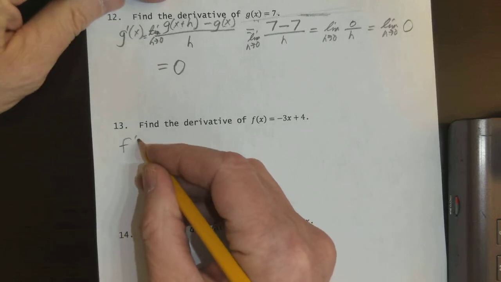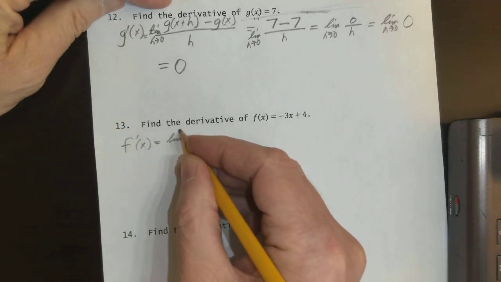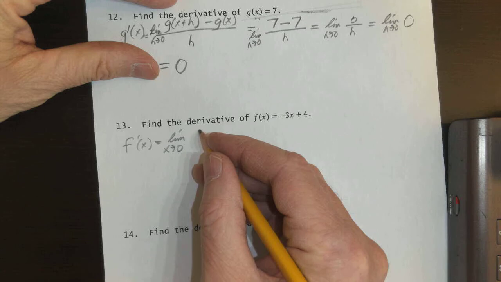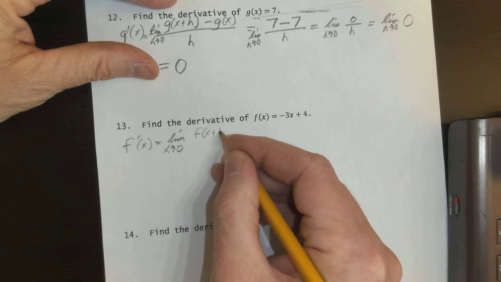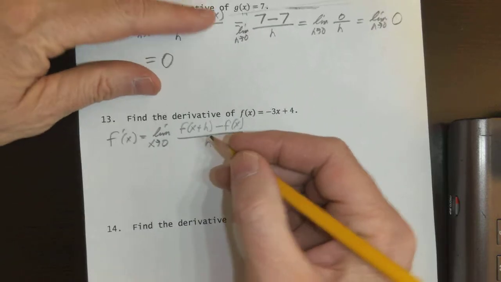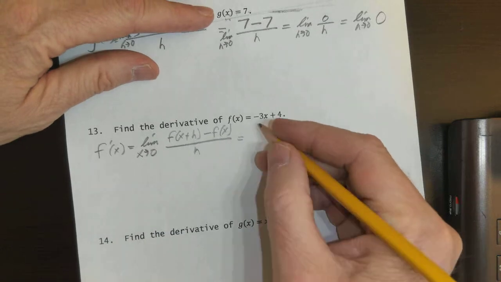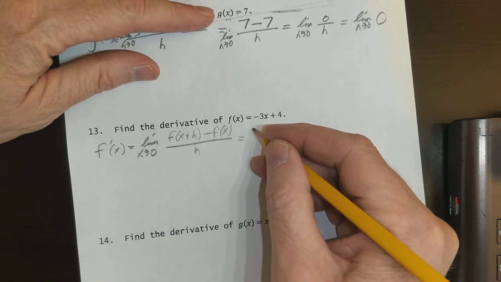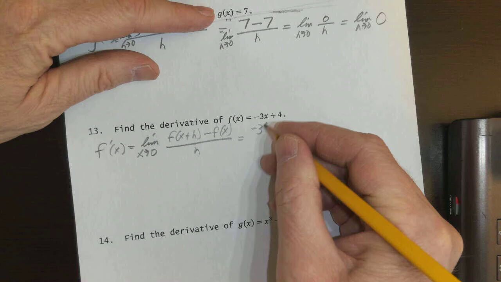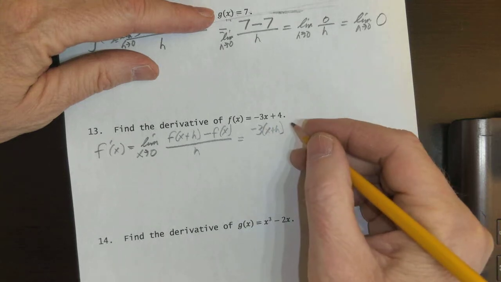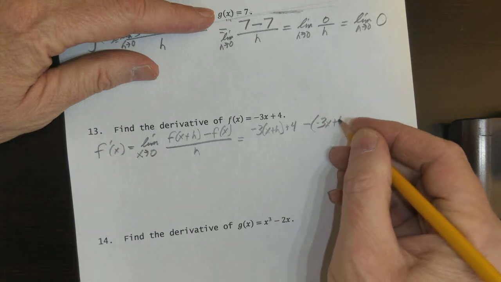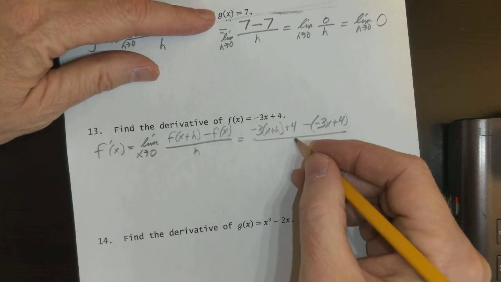So f prime of x is the limit as h approaches 0 of, I'm going to just write this out for the first time, f of x plus h minus f of x over h, which is negative 3 times x plus h plus 4 minus negative 3x plus 4 over h.